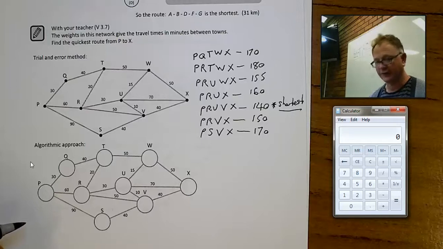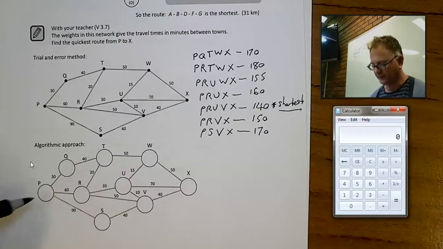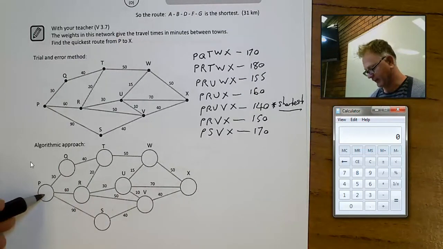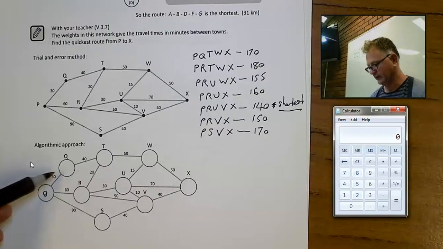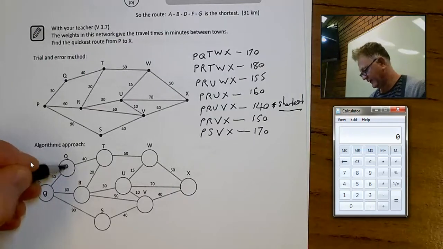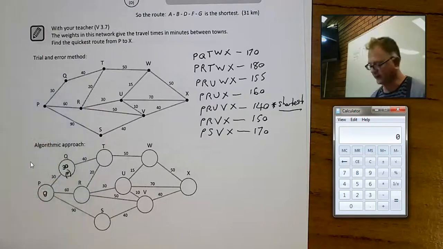Okay, let's do the same question another way. We're working through this using a sort of algorithm. We put a 0 in the starting vertex because it takes no time to get there. We're talking times here. Then at each vertex we ask ourselves what is the shortest possible way of getting there and how long would it take. So we could get to Q in 30 minutes, and we usually say that is via P. That's going to help us later when we backtrack to find the shortest route.